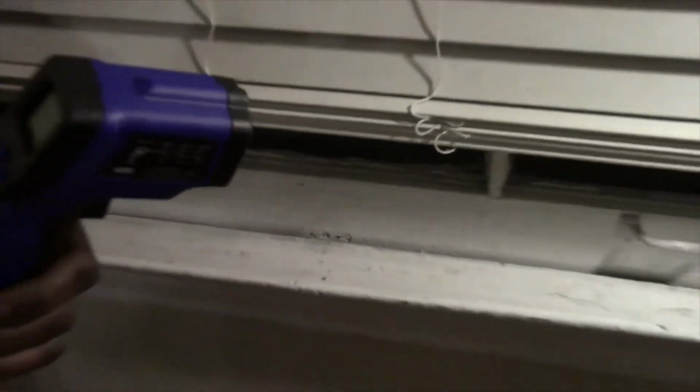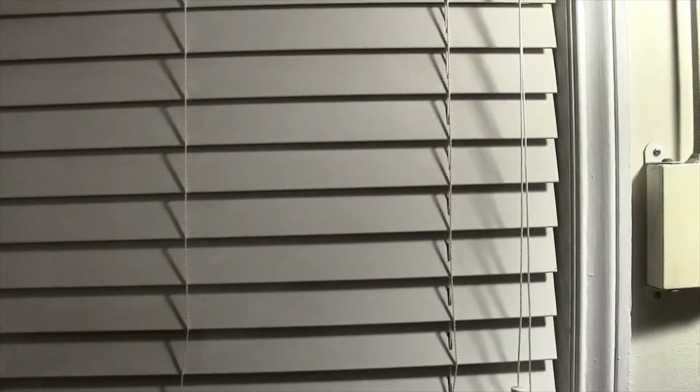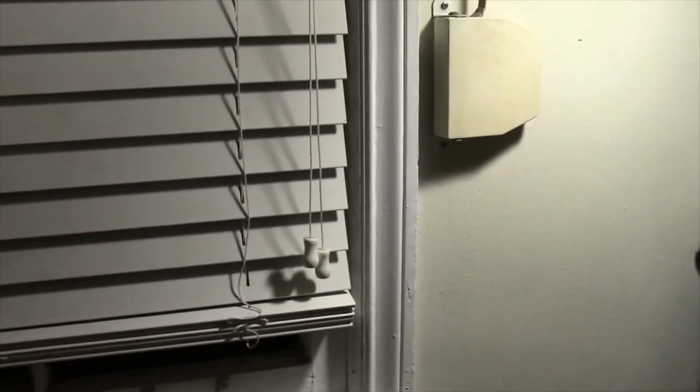So what I have here is a simple infrared gun. This infrared gun, we can see just the temperature difference. So what we're going to do is zoom out, and I'm going to take a couple shots with the infrared gun, just get some temperature readings. So this spot here, I'm going to shoot.